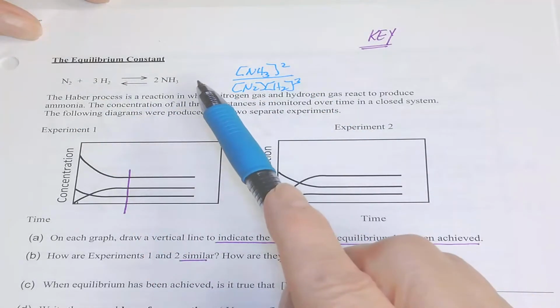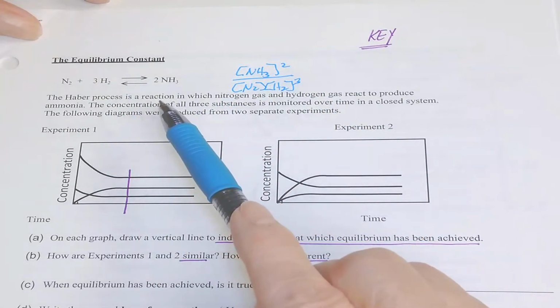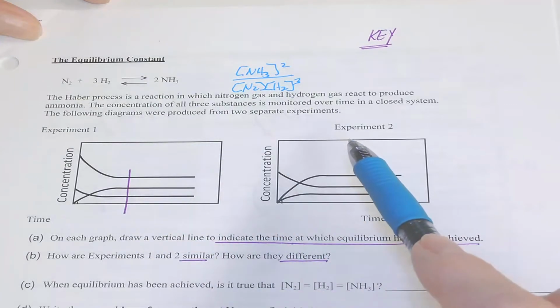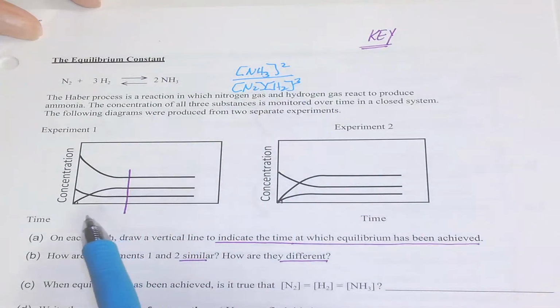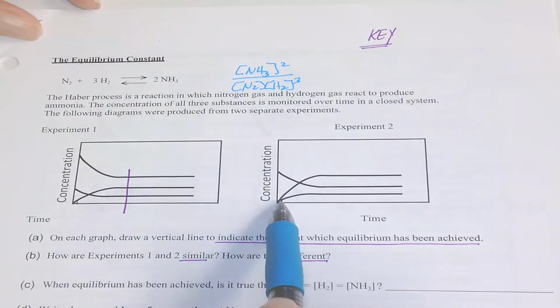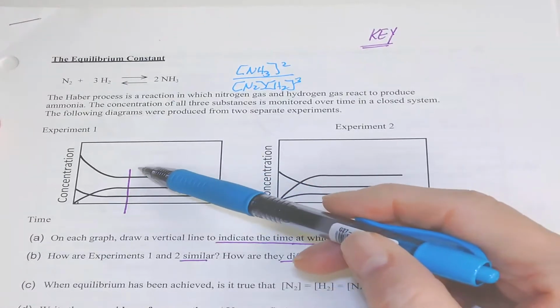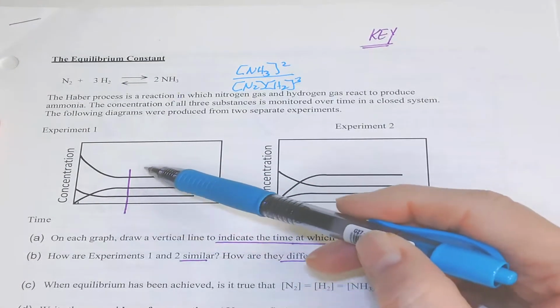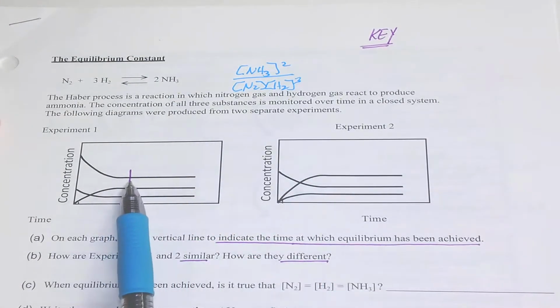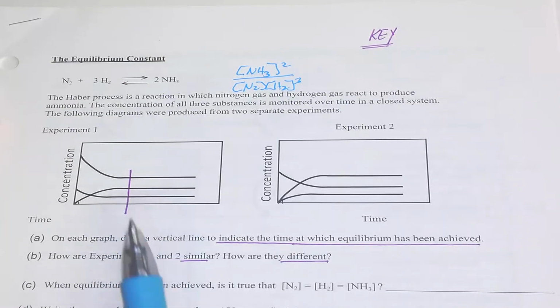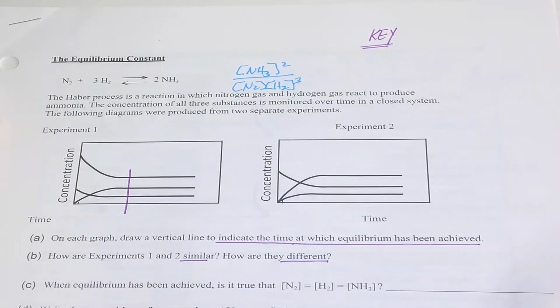So looking at this reaction called the Haber process, looking at the graphs and running two different experiments, you can see that it didn't really matter where we started with how much concentration of reactant or product. We reached equilibrium at the same point where you have no net change in that equilibrium concentration.